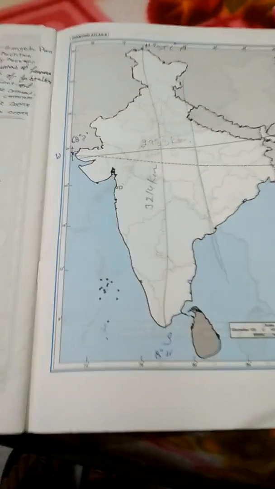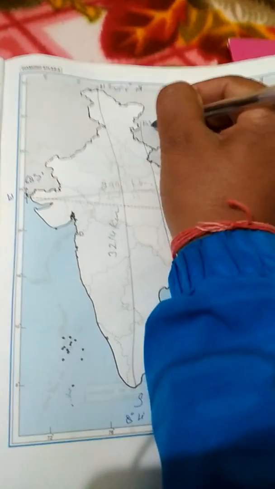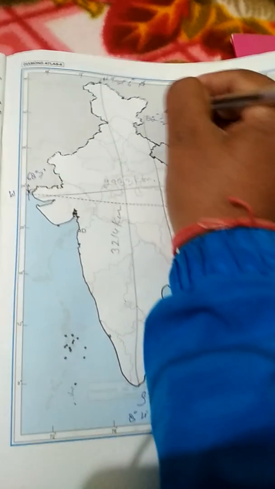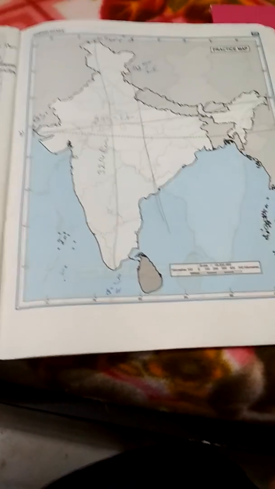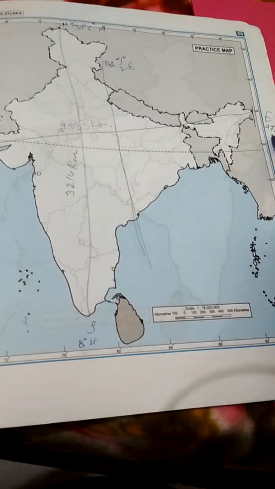Okay, see, the value of the IST is 82.5 degree east. It is the average of the eastern and western longitude of India. Eastern and western, this is the 68 and this is the 97.